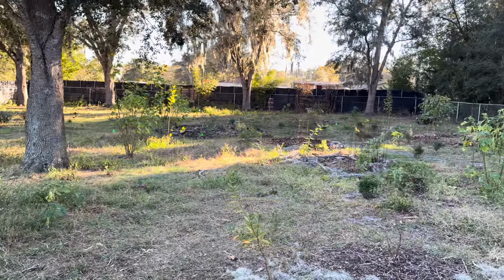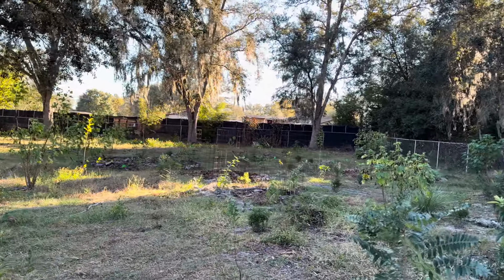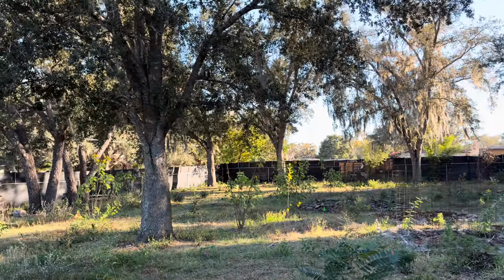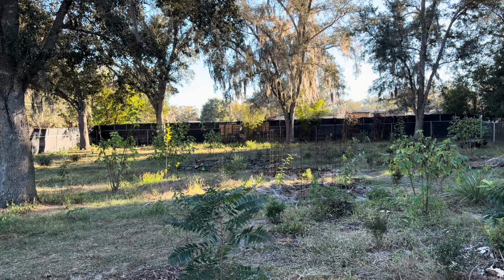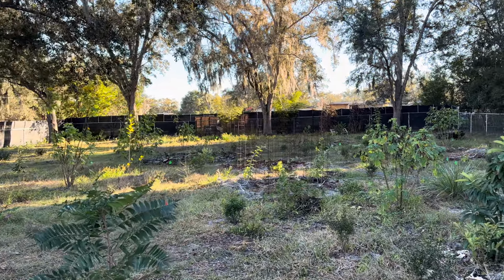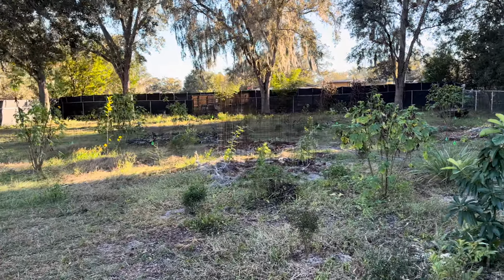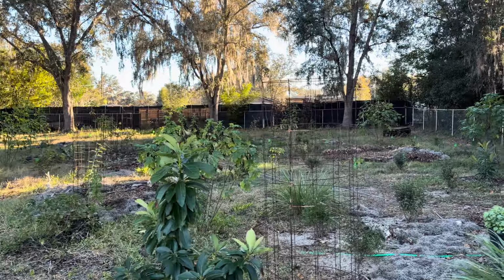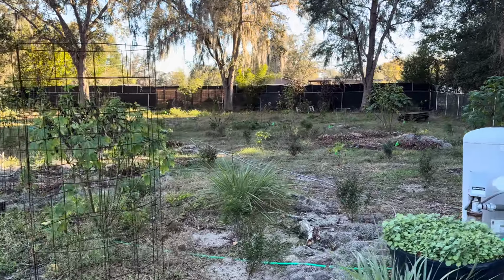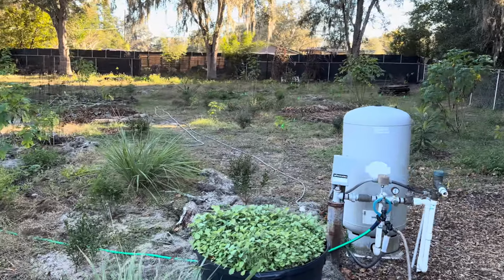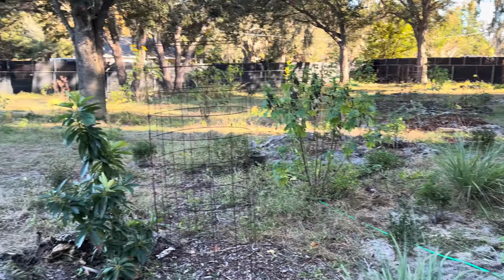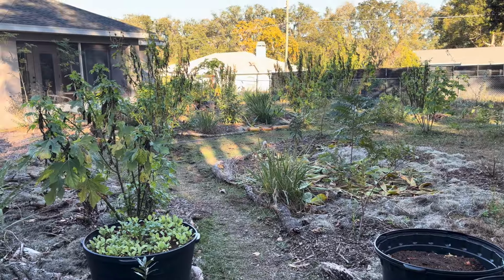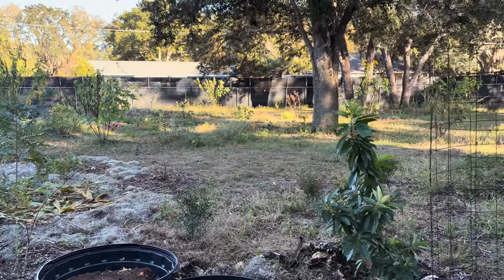So the ectomycorrhizal fungi is one main type, and that covers your big trees mainly, like these big oak trees and chestnut trees in the back, pecan trees, hickory trees, including pecan, which is a type of hickory, would be in that network. The other big type that's really important for a food forest, because this is the one that connects all your fruit trees together, and that's the AM network.